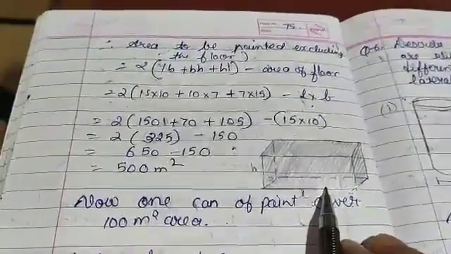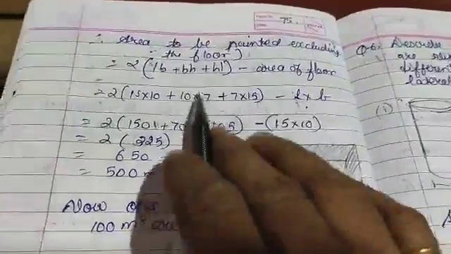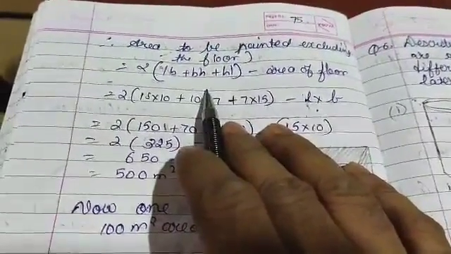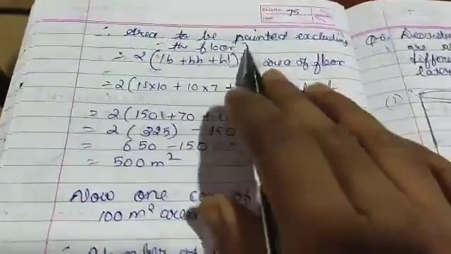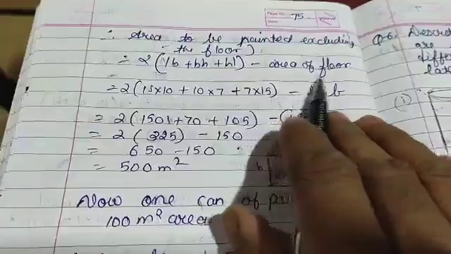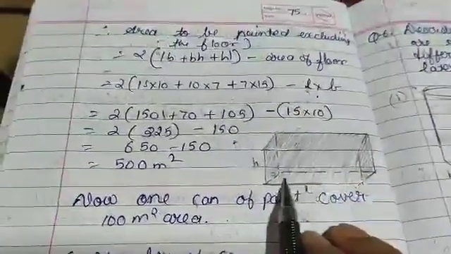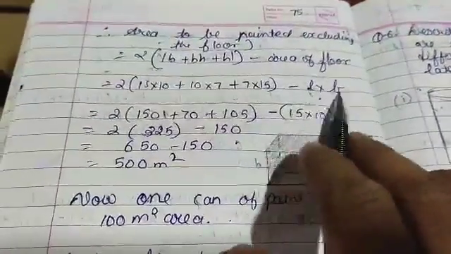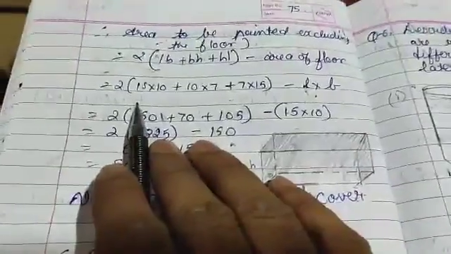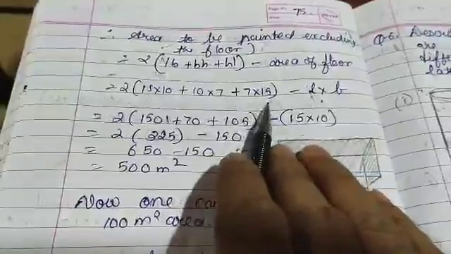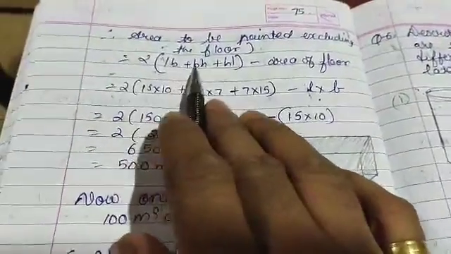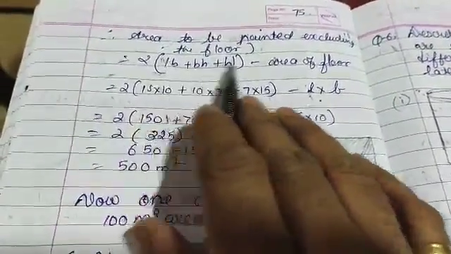hall. So what we'll do first, we'll try to find the total surface area of a cubical hall excluding the floor. Which means we have to exclude the floor, and the floor is a rectangular surface, that is L into B. We have to subtract that. Now apply the formula of total surface area of a cuboid, that is 2(LB + BH + HL).